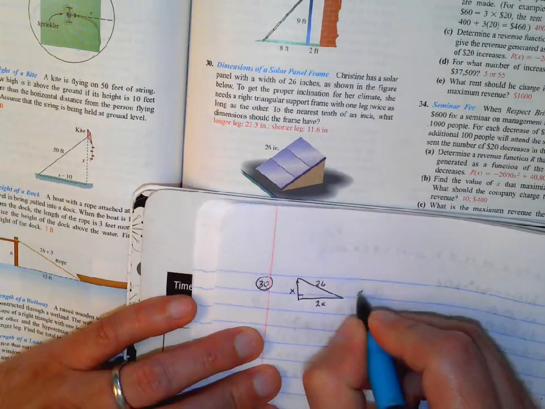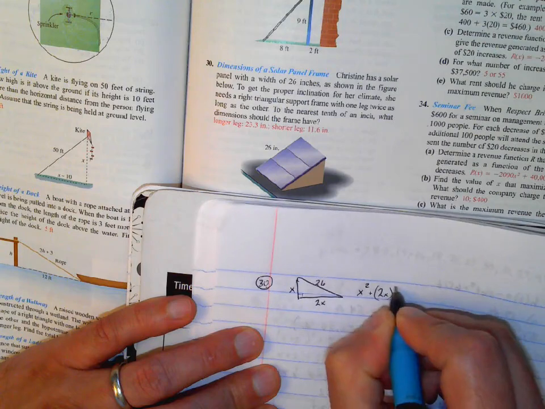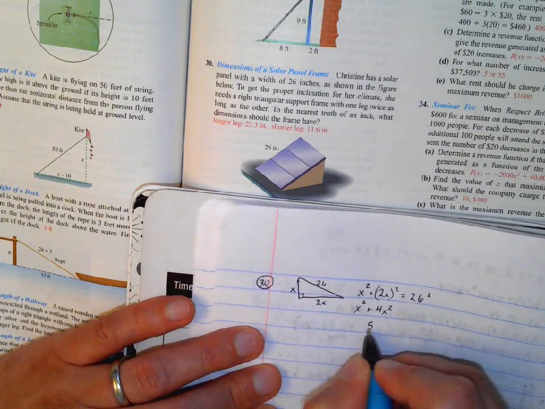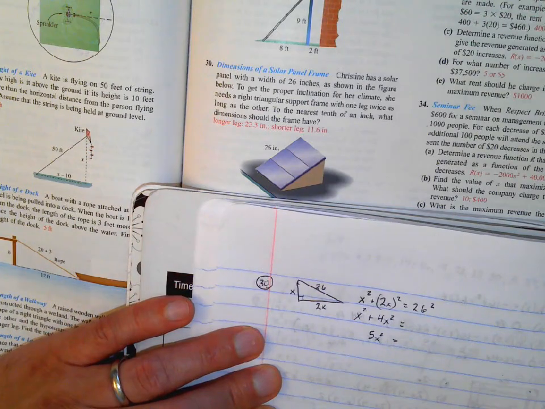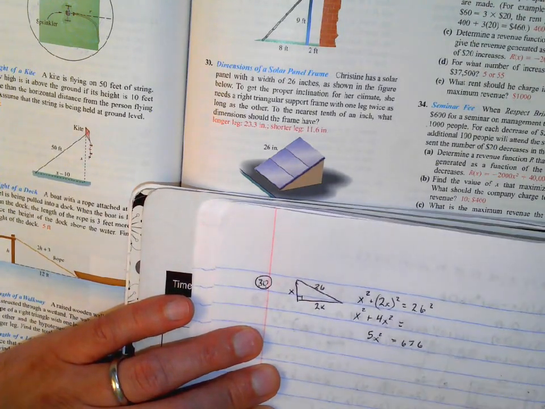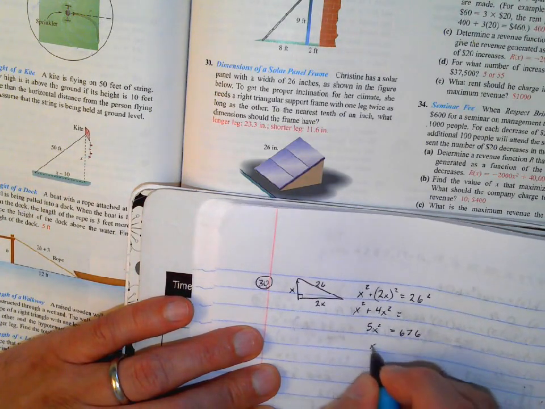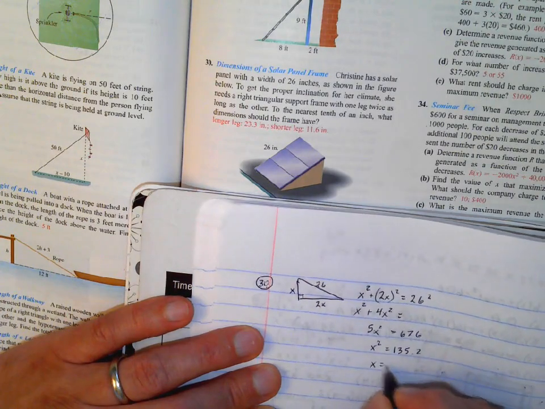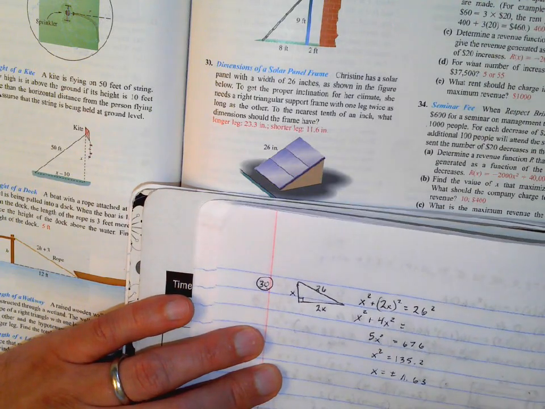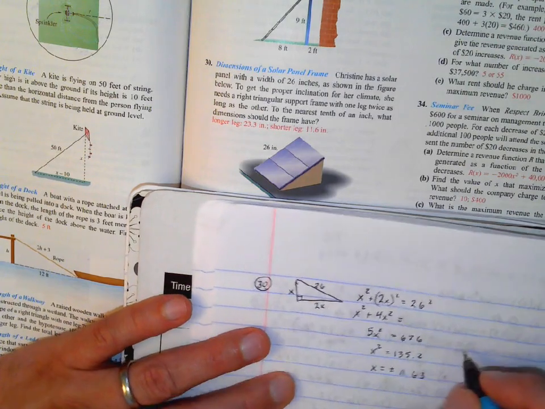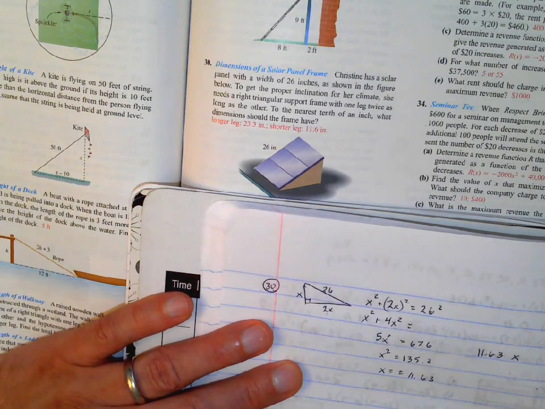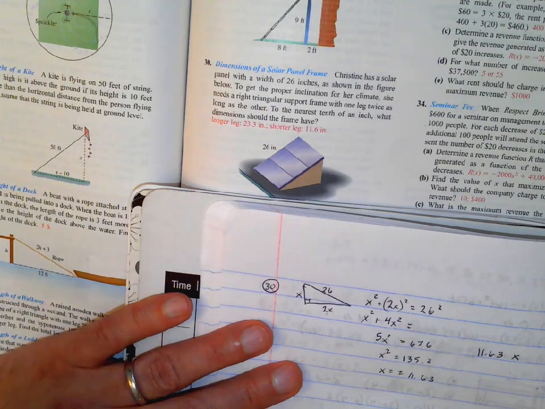Okay. So I know that a squared plus b squared has to equal c squared. So x squared plus 2x squared, which is 4x squared, a total of 5x squared, equals 26 squared, which is 676. Divide by 5. x squared is equal to 135.2. And take the square root. Gives me plus or minus 11.63. Now I can't really use the negative. So it's going to have to be 11.63 by, that's my x, my other distance has to be times 2. 11.63 times 2 gives me 23.26.